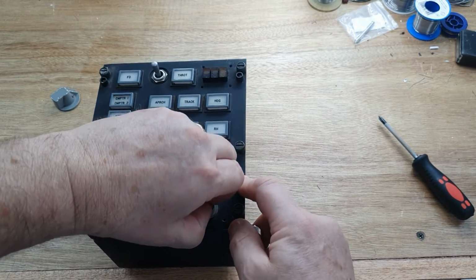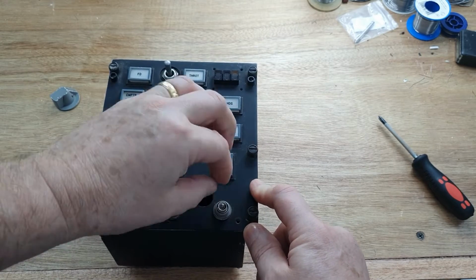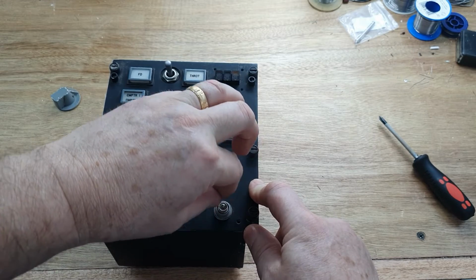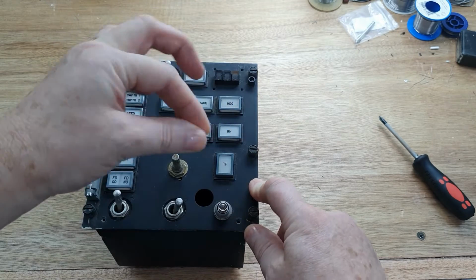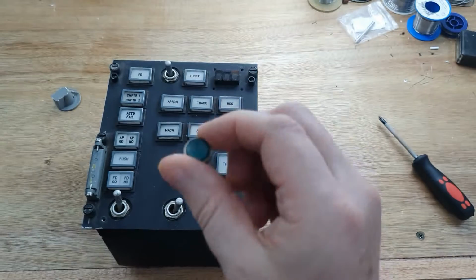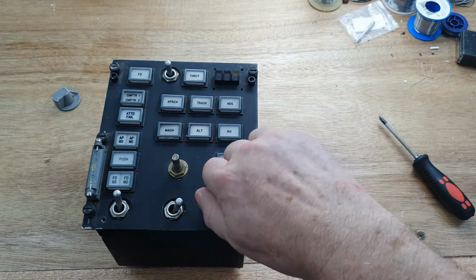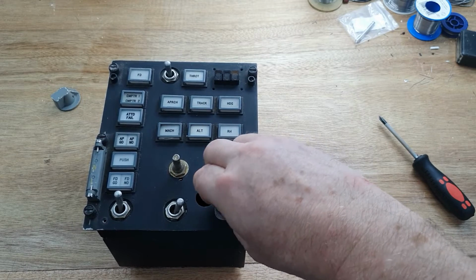So again, there's a lamp inside here which you can remove. You have to use a special plastic cover which fits over the bulb. You can use some sleeving to push over the bulb and then pop the bulb out and replace it. The green cover. Okay, so that's the front fascia.